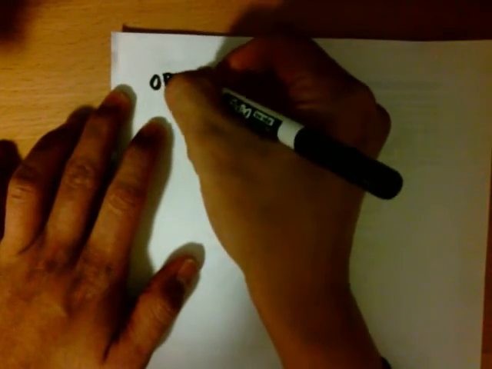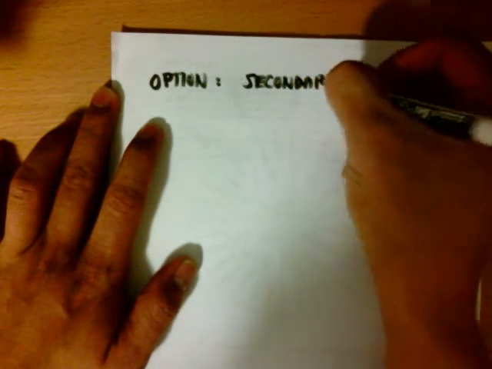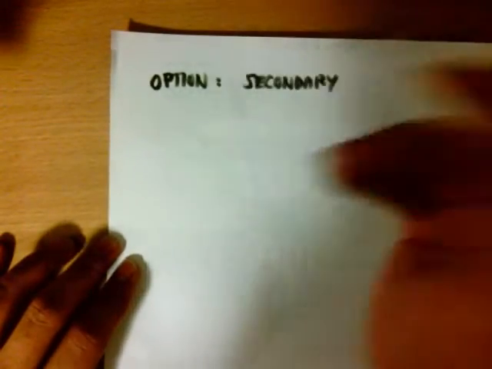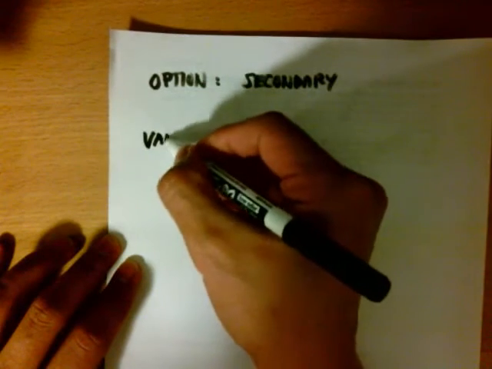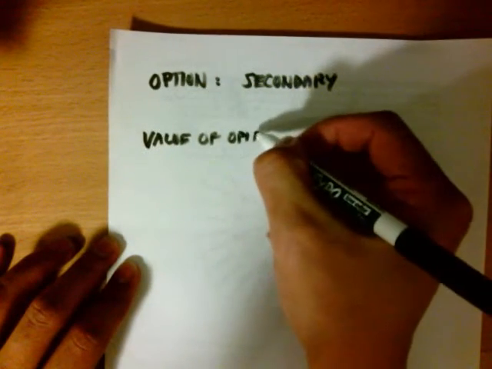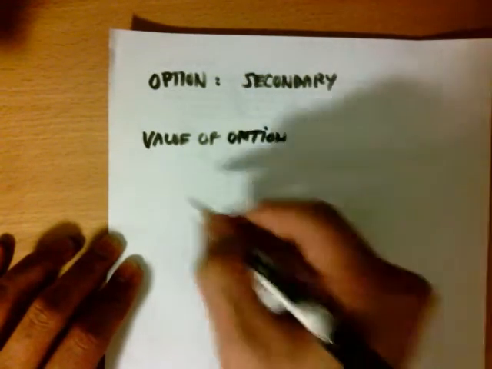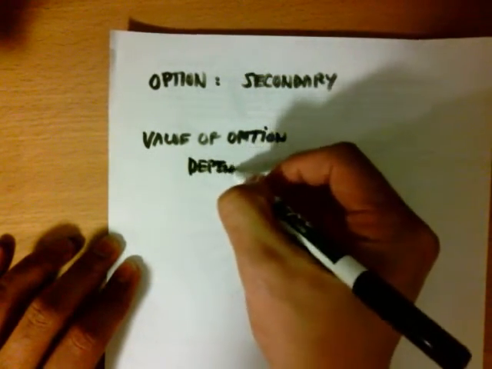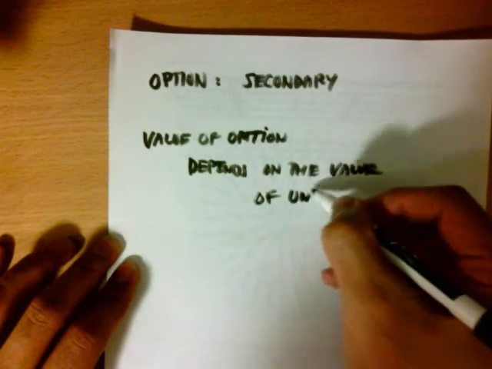Okay, so now let's continue with the binomial option model. Remember that option is a secondary asset, basically. That's what I like to call it, a secondary asset, or derivative asset. What it means is simply that the value of the option depends on the value of the underlying asset.